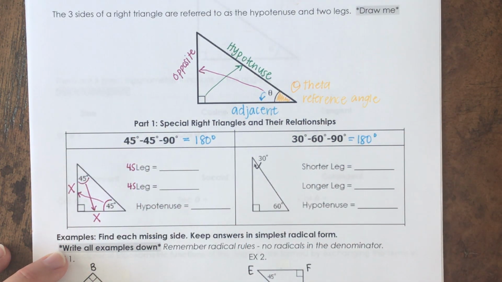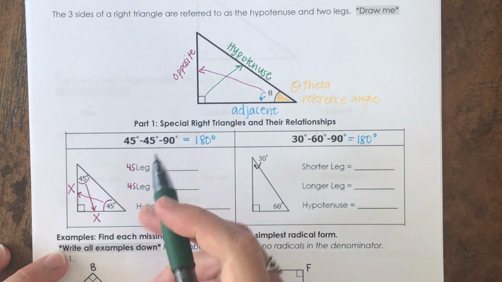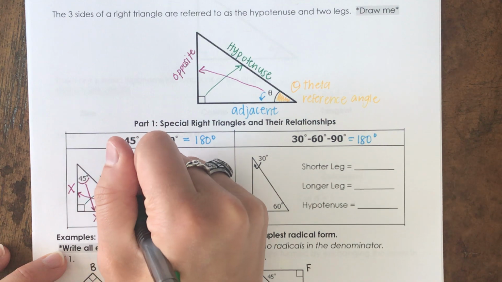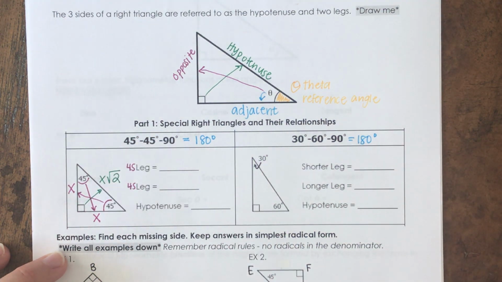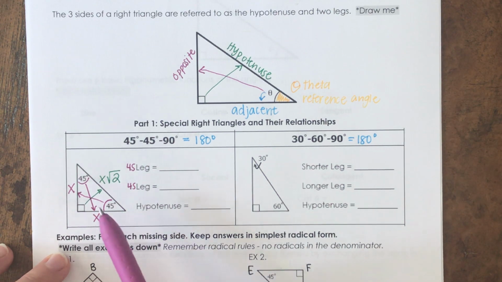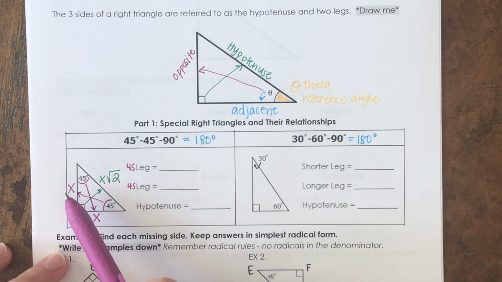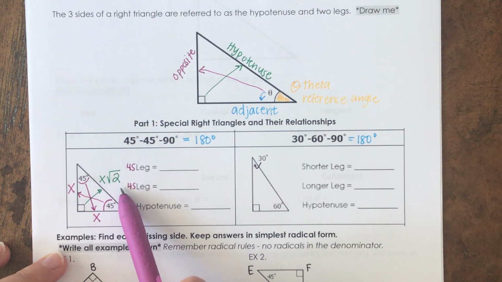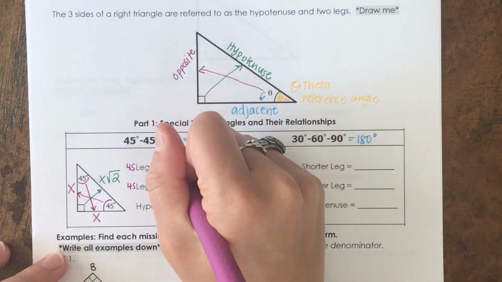The side that is the hypotenuse, across from the 90, is considered x radical 2. So for example, if I were to say that this side length right here was 10, that means this side length over here would be 10, and this side length over here would be 10 times radical 2. That's it.